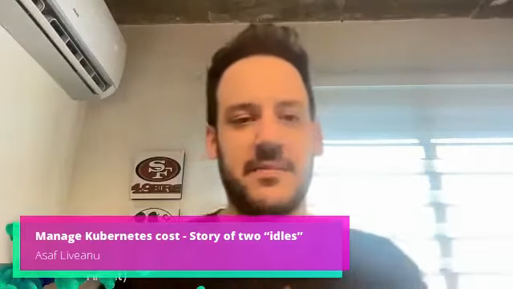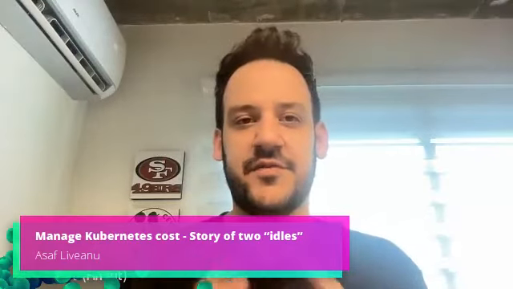Today I'm going to explain a bit about Kubernetes and the two different idles that are basically looming behind that great infrastructure. So we all know Kubernetes, it's on the rise, it's one of the most popular infrastructure instrumentation tools. I don't think there's a modern company today that isn't experimenting with Kubernetes or even heavily utilizing it.